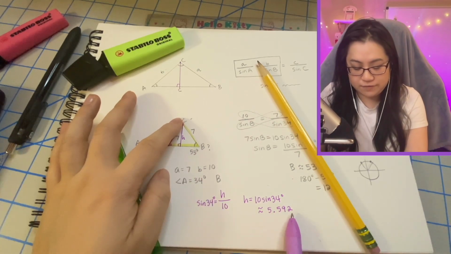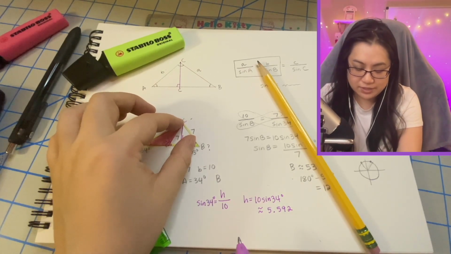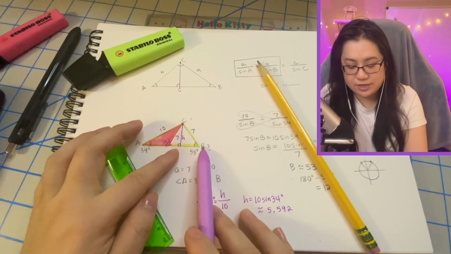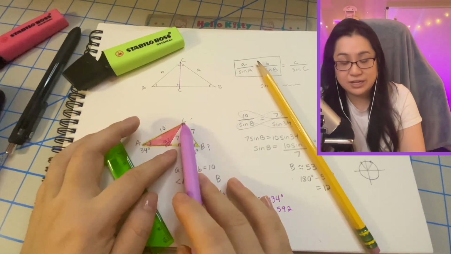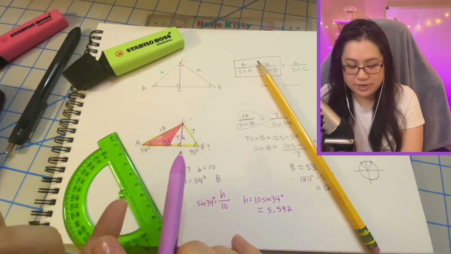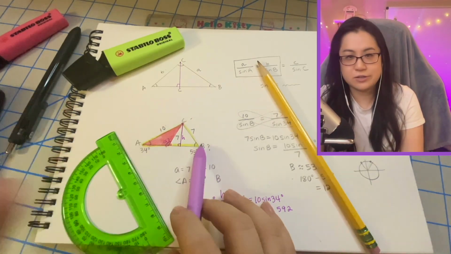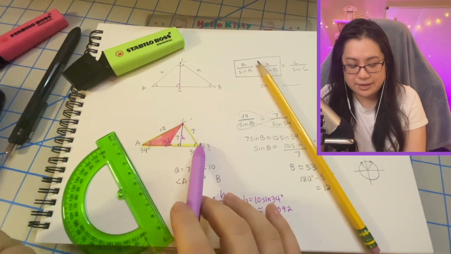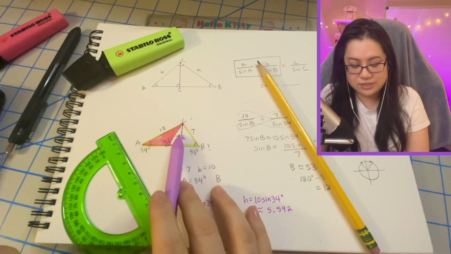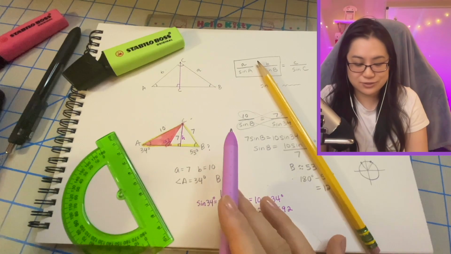If the side is less than this value, 5.592, then we wouldn't even have a triangle to begin with. That would be a problem. We have a right triangle here, and the hypotenuse can never be less than the length of one of the sides because of the Pythagorean theorem. It can't be less because then this would have to be negative, or imaginary. And it can't be equal, because if this equals h, then this length would be 0, so we wouldn't have a triangle at all, right?